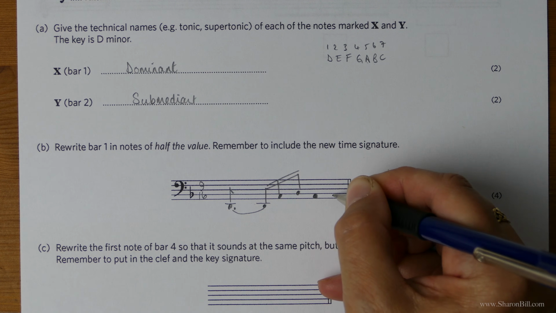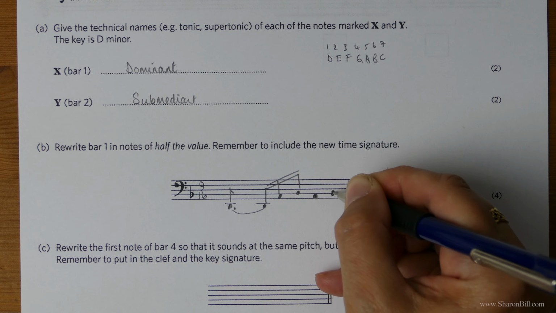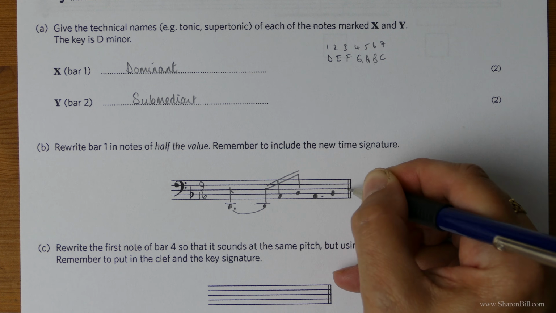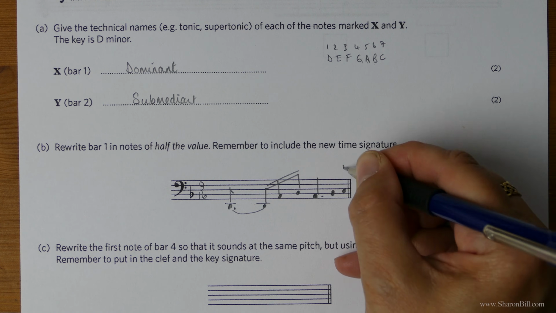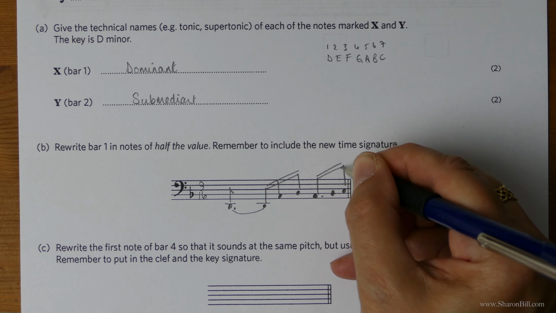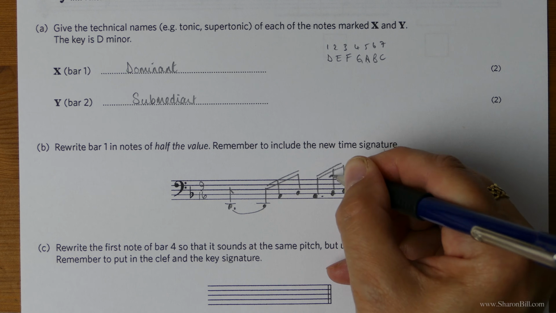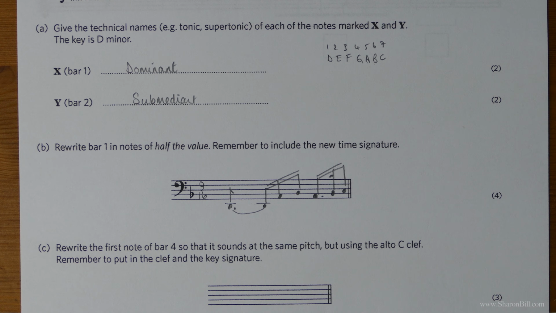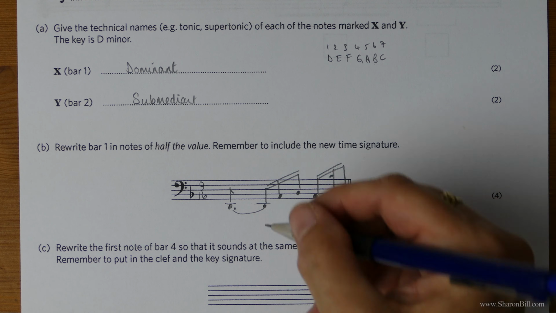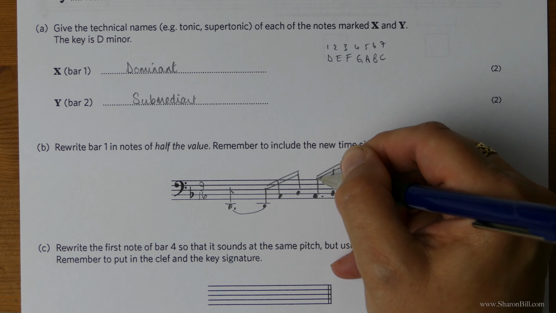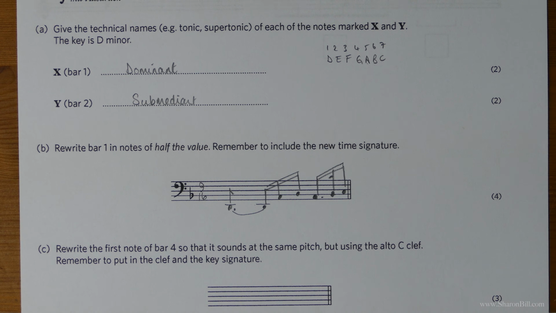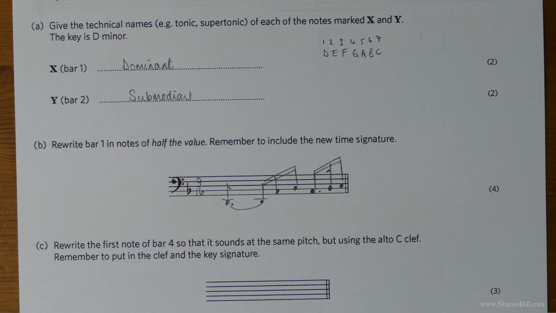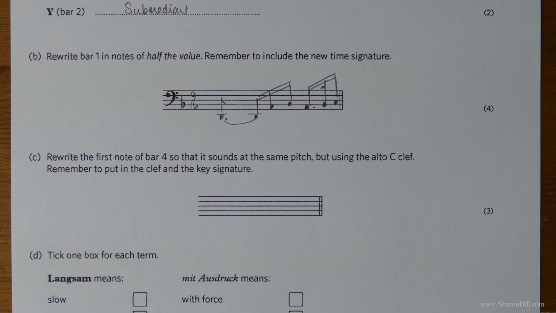So there, next door, so that one's dotted and then the next note is there, and so that would become that. So there we go, we've halved the value but we haven't changed the rhythmical effect at all. Okie dokie, let's crack on to the next one.